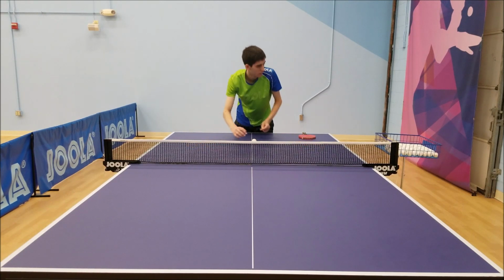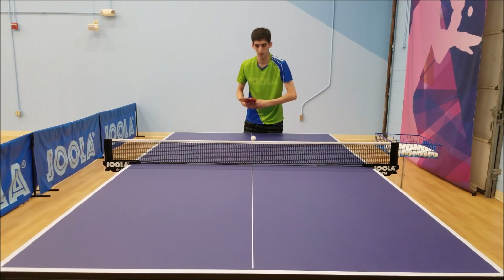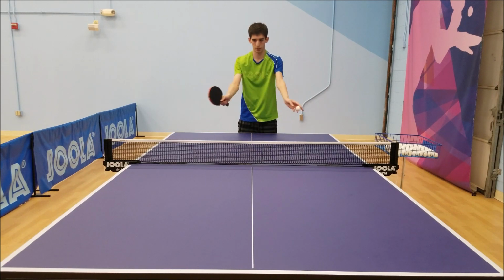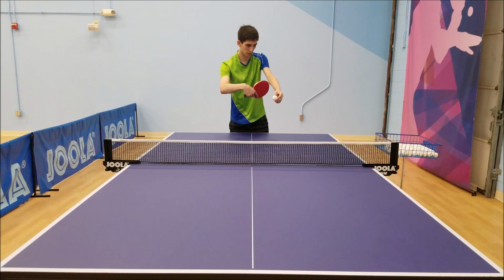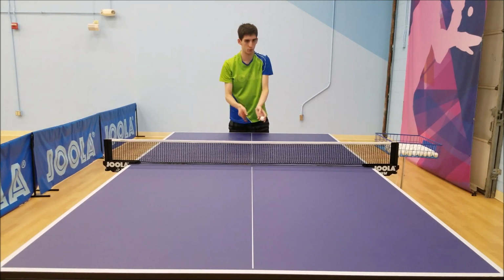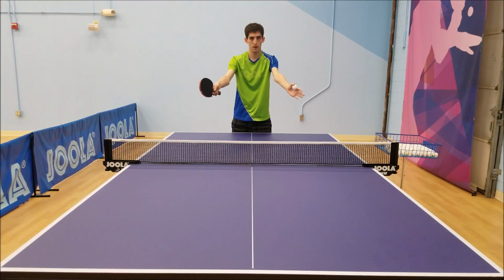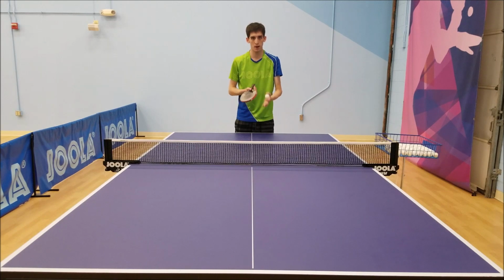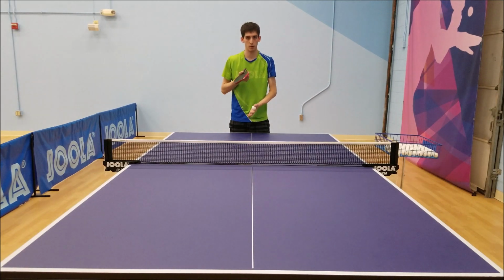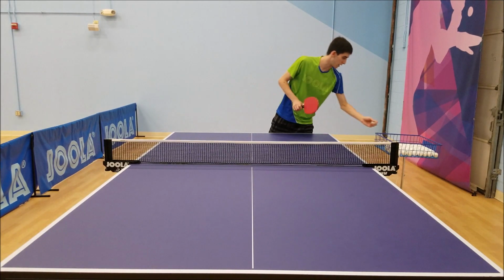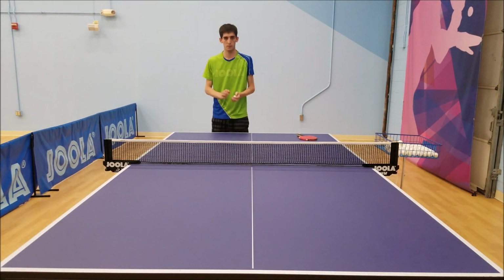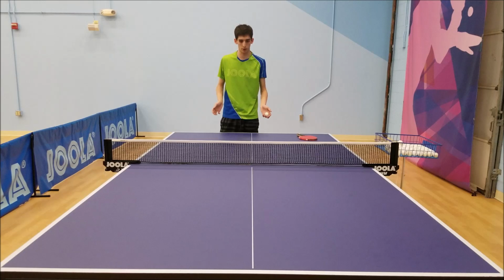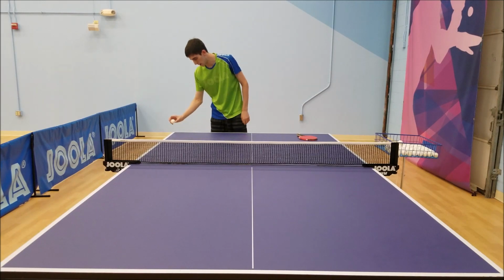And what that means is from right here, I can play to both extremes. So I have an angle really wide this way, and I also have an angle really wide this way. I can go to either extreme, and you don't really have any way of predicting where I'm going to hit the ball. Now let's say you play a much higher quality push that's deep on the table and right to one of the corners. So let's start by saying you play a push right here.